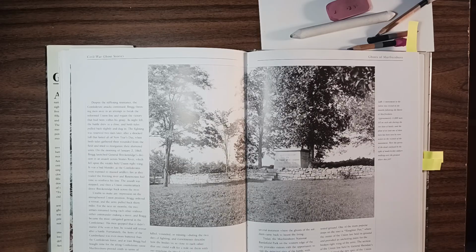Today, the Murfreesboro National Battlefield Park on the western edge of the city provides visitors with the opportunity to visit the principal sites of the battle, with walking and driving tours covering the contested ground. One of the more popular stops on the tour is Slaughter Pen, where the center of the Union line held its ground and provided an anchoring point for the broken right wing of the army.